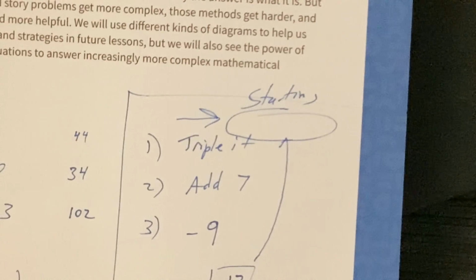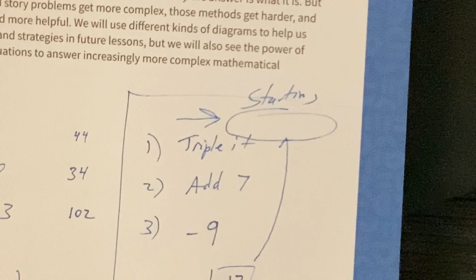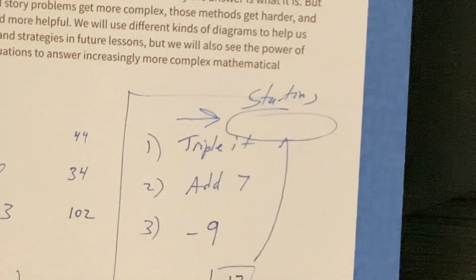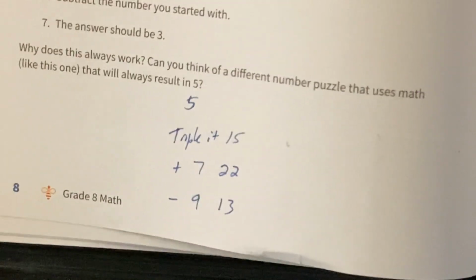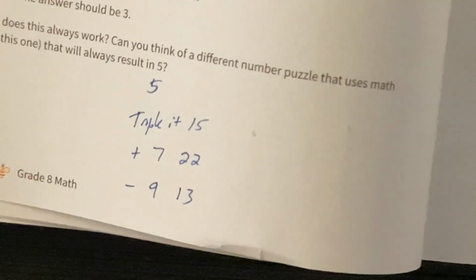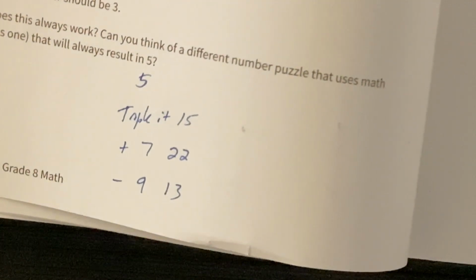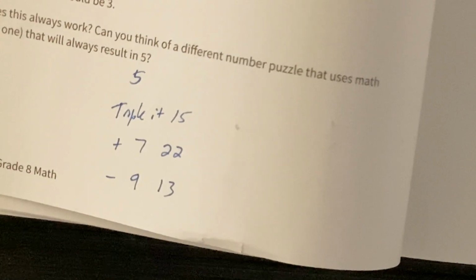Go ahead and exchange it once you're done. Somebody sitting close to you. Again, just start with any number you want, do 3 different operations to it. Just make sure they don't see your answer.